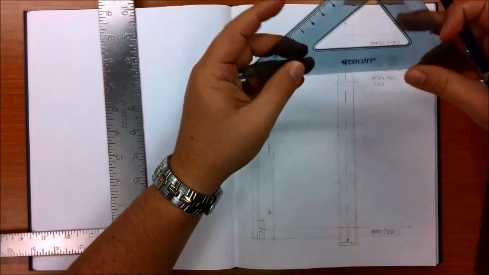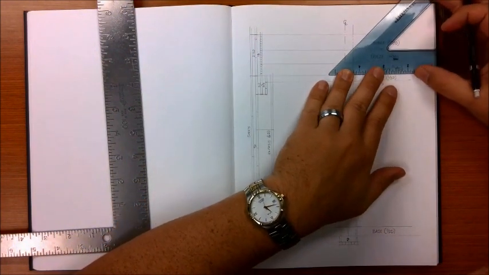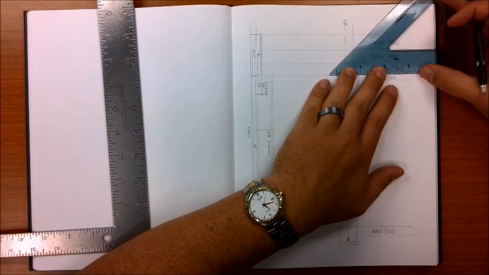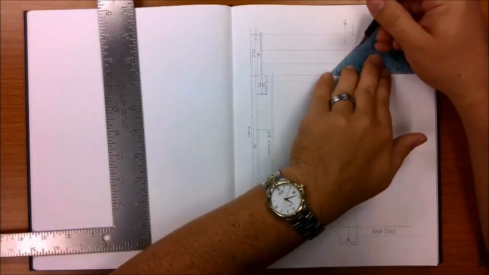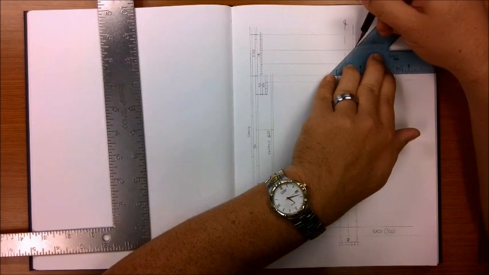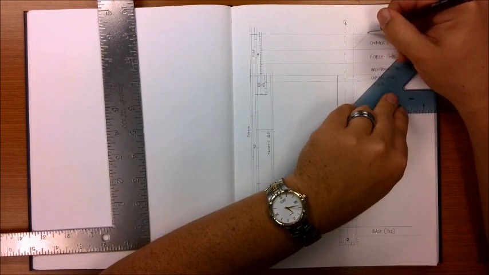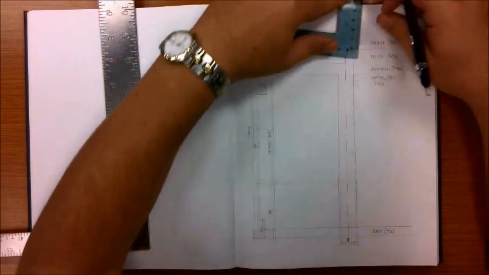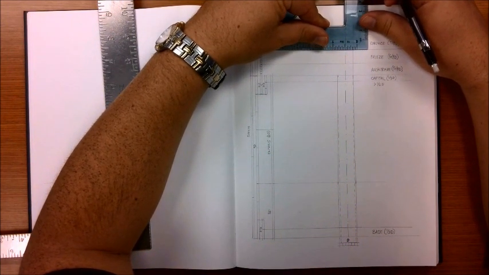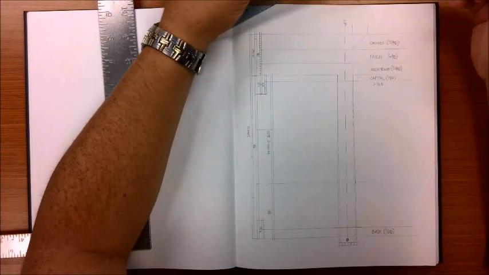And then using my 45-degree triangle here, I'm going to place this at the edge of the entablature. I'm going to strike a 45 degree for my cornice projection. And that distance there for that projection is going to be the exact same in length as it is in height.